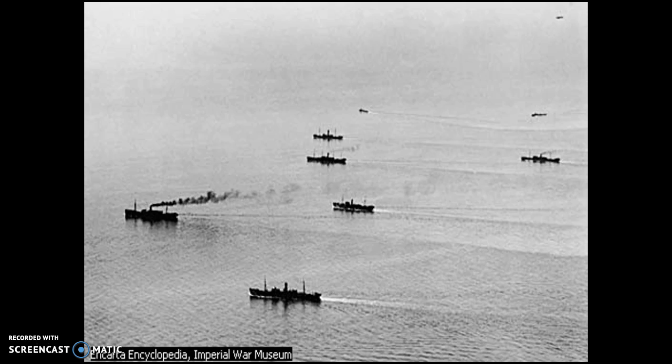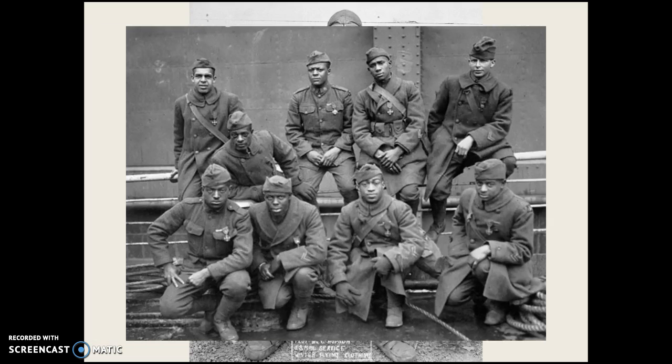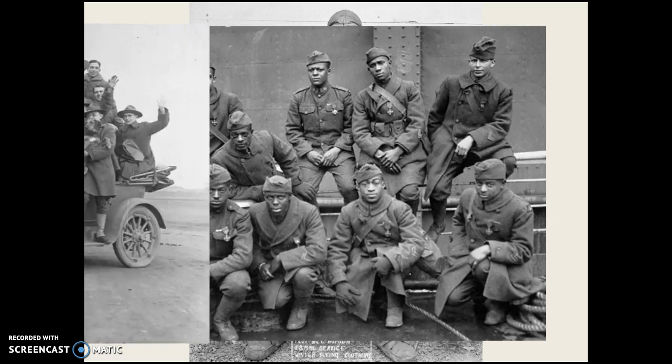Alright, and here's what a ship convoy looks like. So you have these big ships that just travel together. This is an American pilot. And this is one of the African American units.